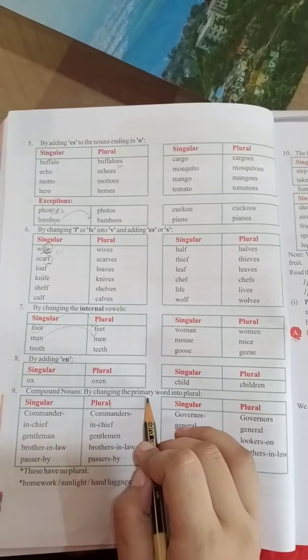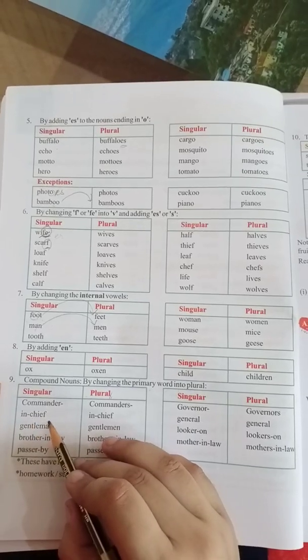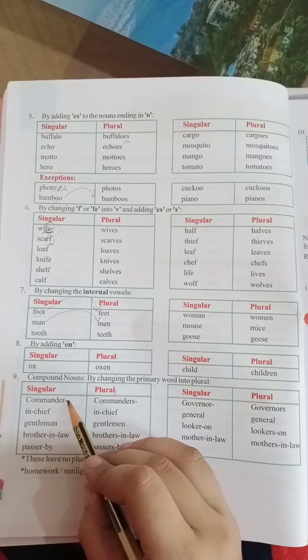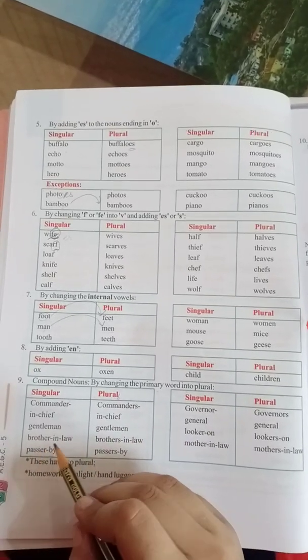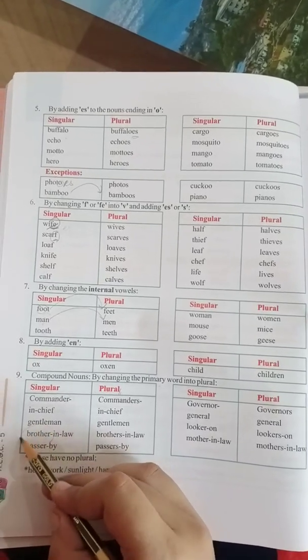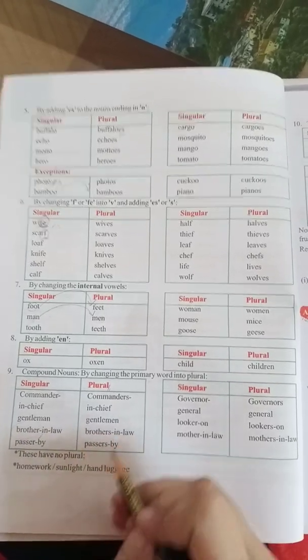We are changing that primary word into its plural, like commander in chief. We are going to take this commander word and changing it in plural, that is commanders in chief. Okay. Similarly, brother-in-law. Here what we are going to do? We are taking that primary word, main word, that is brother, and changing it into plural, that is brothers-in-law.